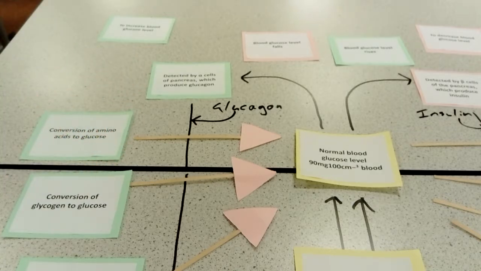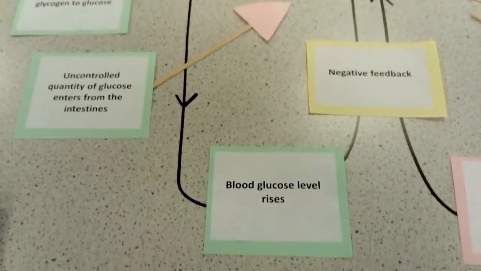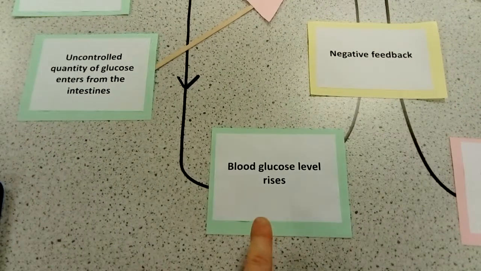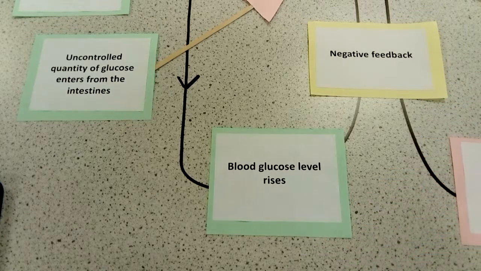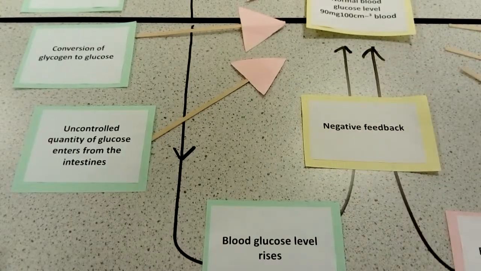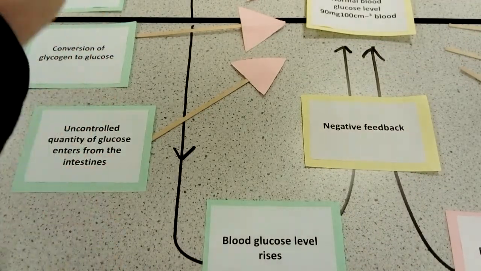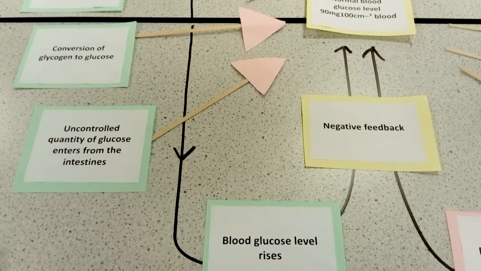All of this fundamentally causes the blood glucose to rise, and that rise acts as negative feedback, so that as the blood glucose rises, the alpha cells in the pancreas stop producing the hormone which is causing that rise.